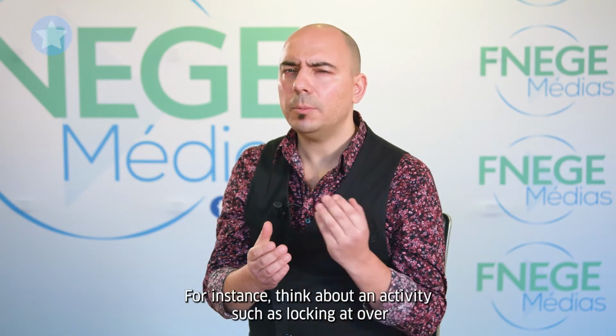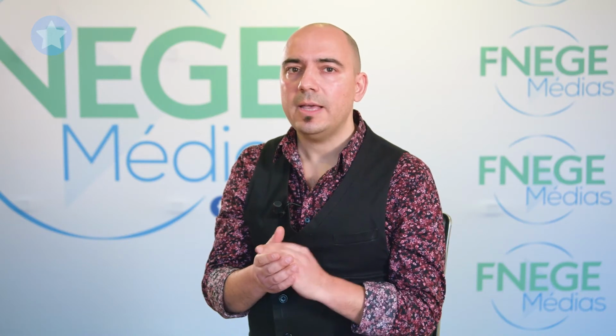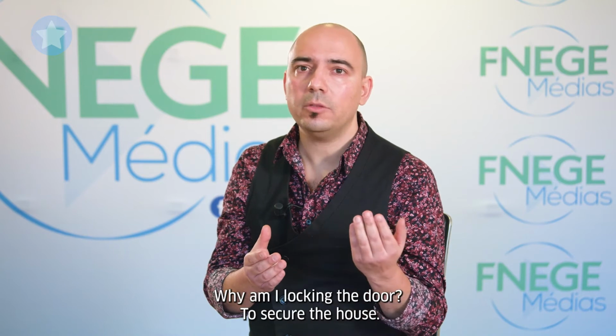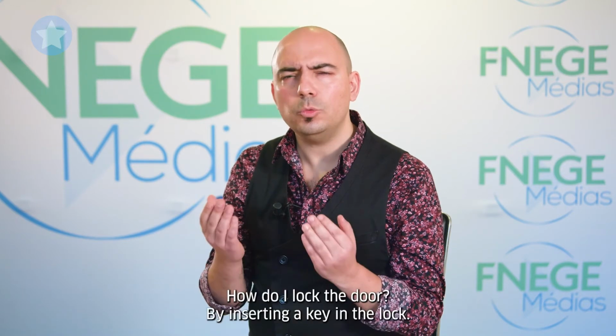For instance, think about an activity such as locking a door. A high construal level means an abstract, why-related interpretation. Why am I locking the door? To secure the house. While a low construal level means a more concrete or how-related interpretation. How do I lock the door? By inserting a key in the lock.